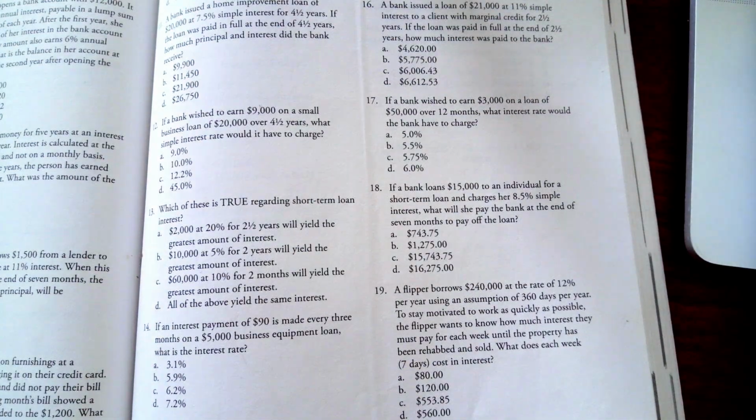Number 19 says a flipper borrows $240,000 at the rate of 12% per year, using an assumption of 360 days per year. To stay motivated to work as quickly as possible, the flipper wants to know how much interest they must pay for each week until the property has been rehabbed and sold. What does each week or 7 days cost in interest?